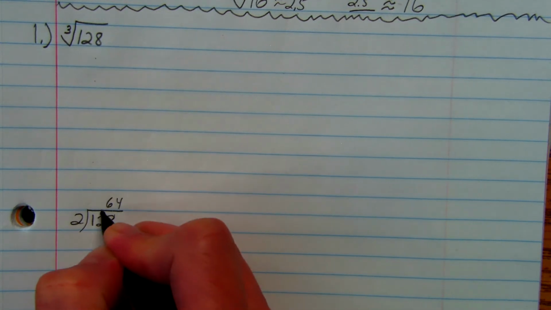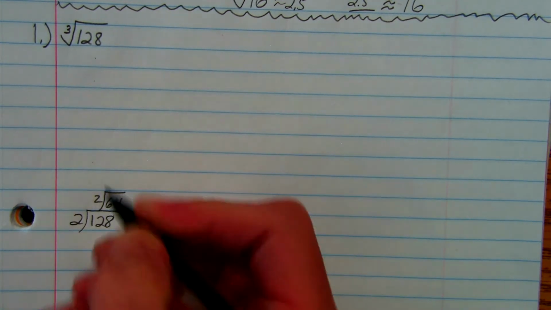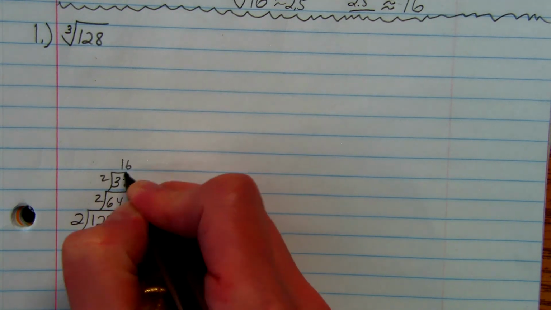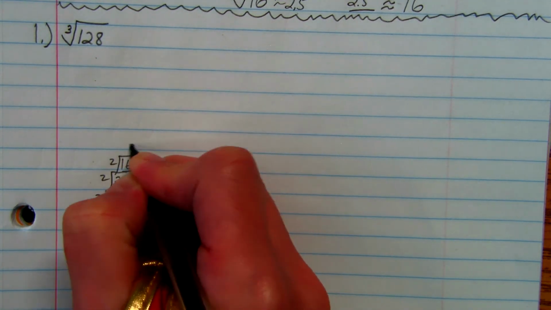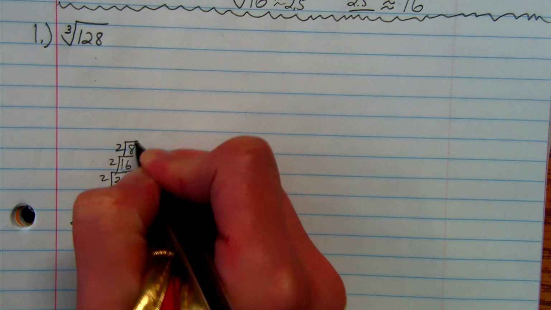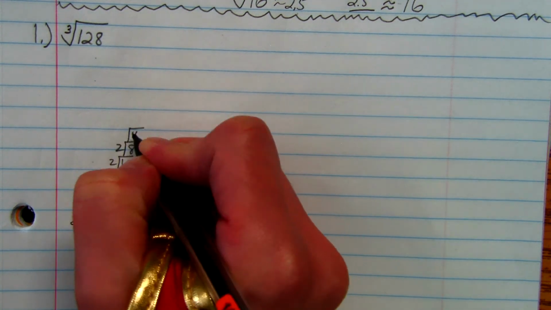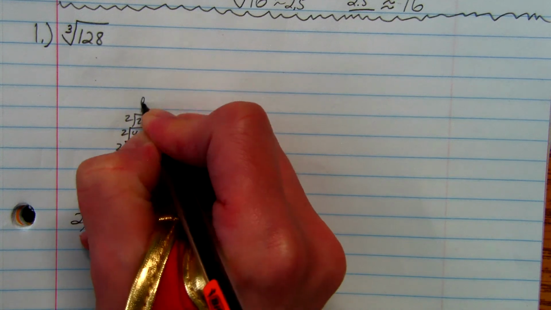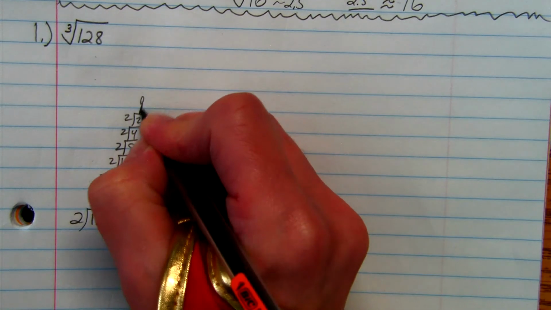And that's also even, so I can divide by 2 and get 32. By 2, we get 16. Okay, good. You guys got it. And just keep dividing by 2. And this is one of those strange examples where they're all 2's. And then you're done when you get to 1.